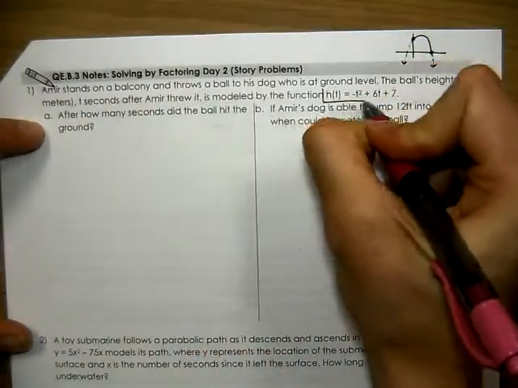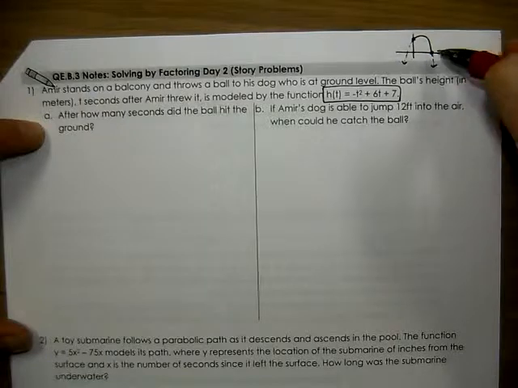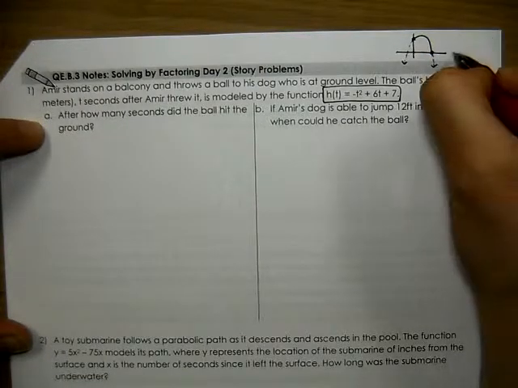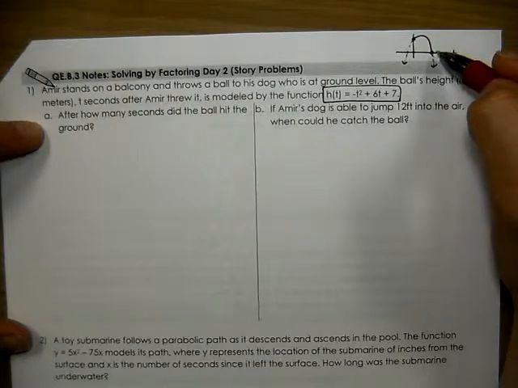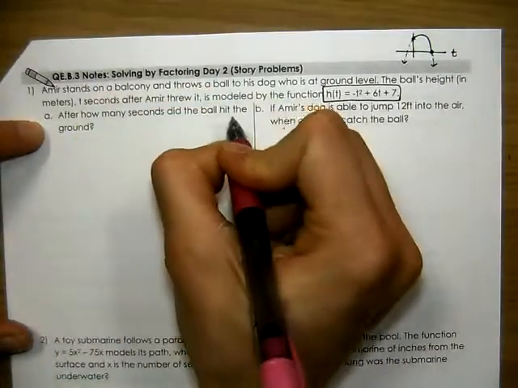So this is the equation I'm dealing with. I want to know when it hits the ground. If I look at the graph, this is really where I'm looking, where it hits the ground. That is the x-intercept, or in this case, because we're using t instead of x, the t-intercept. So I can think of that two ways. One, I need to find the x-intercept. That means that's when y is 0. In this case, h of t equals 0.